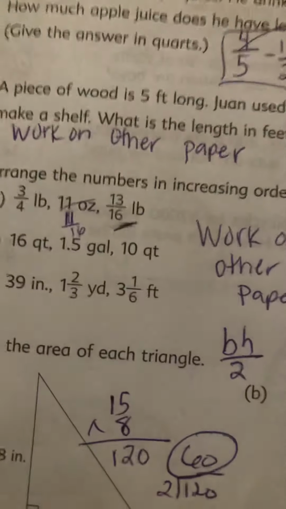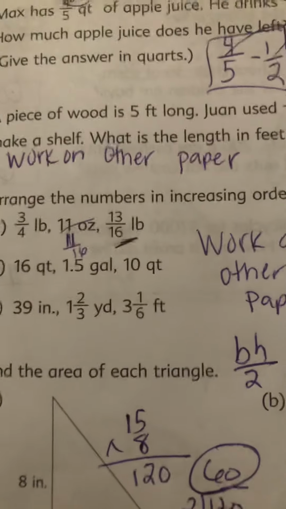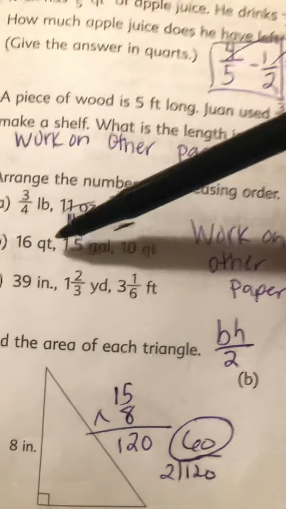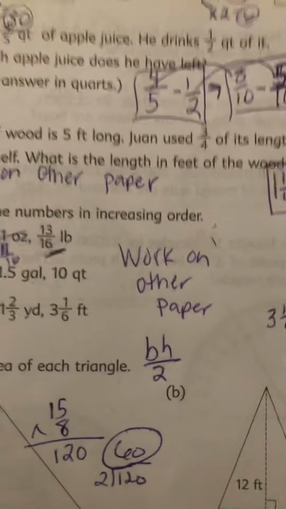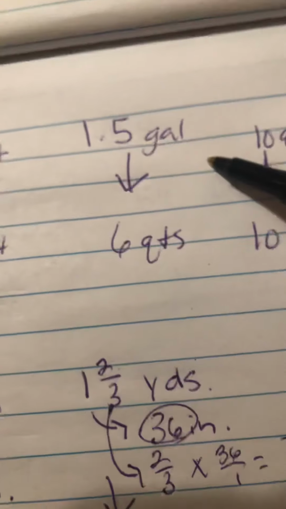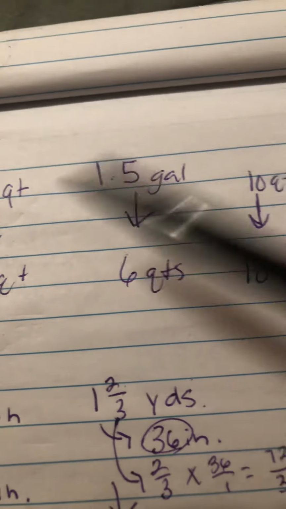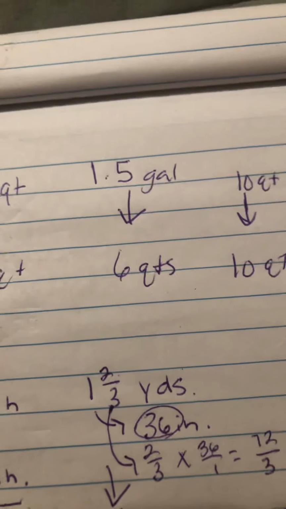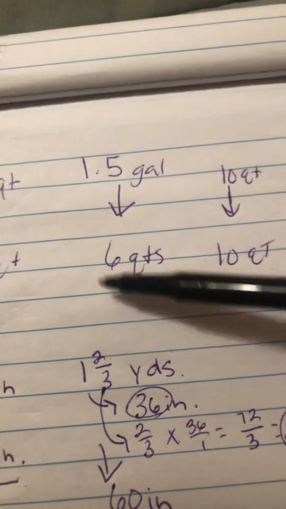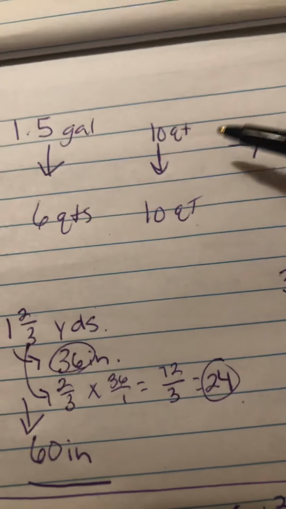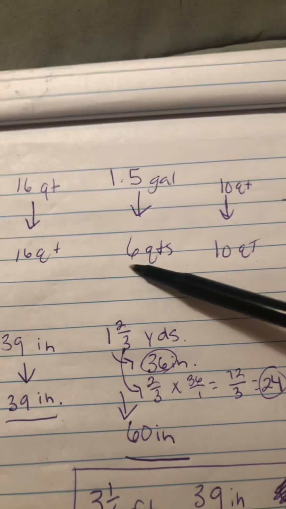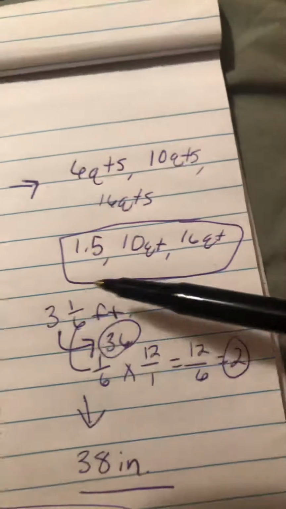Then for B, I can see I have quart, gallon, and quart. So I went ahead and just changed them all to quarts. So 16 quarts stay the same. 5.5 gallon, I could see that it would be 6 quarts, right? Because 1 gallon is 4. So then half would just be 2. So 4 and 2 is 6. That's how I thought about that. And then this one was already in quarts as well. So then now I'm just comparing 16, 6, and 10. And I can easily put them in order, right?